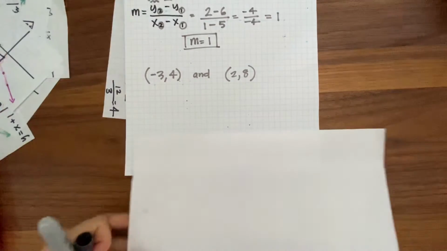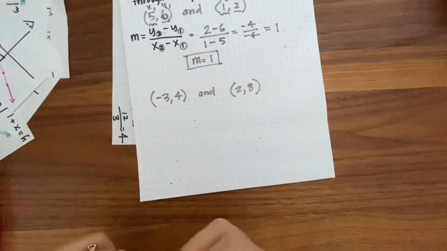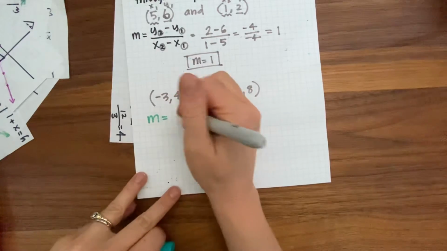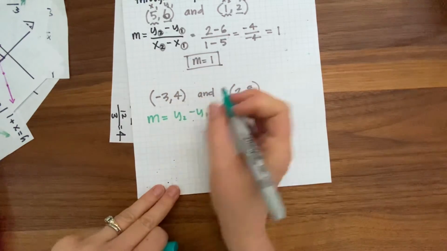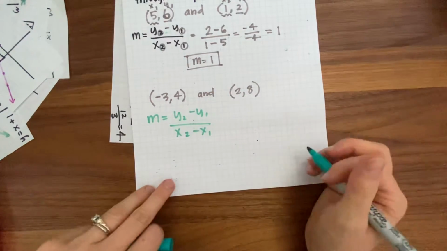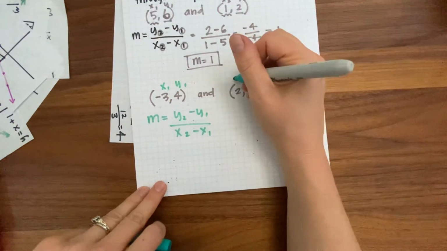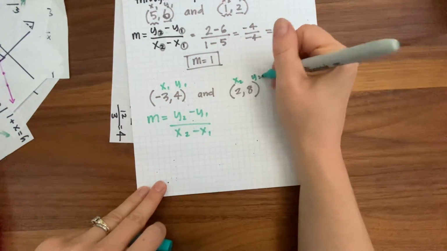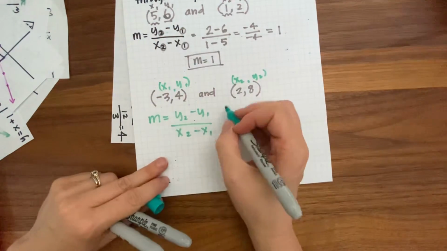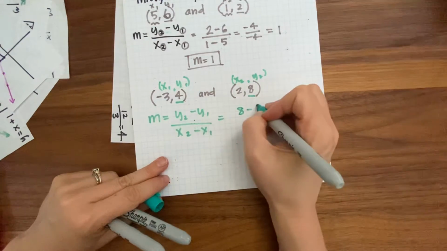How about this one? Let's try this. -3, 4, and 2, 8. Remembering that our formula for finding the slope is y2 minus y1 over x2 minus x1. And let's call this point x1, y1, and this point x2, y2. So y2 minus y1, 8 minus 4.